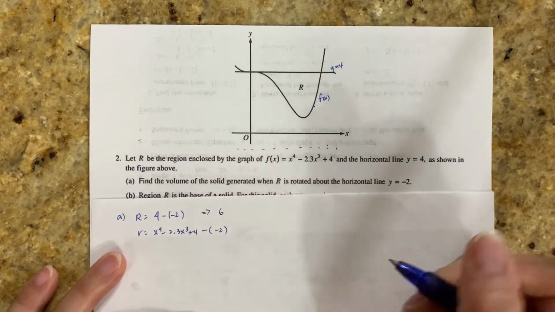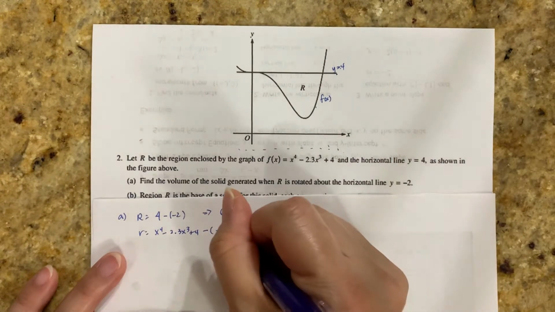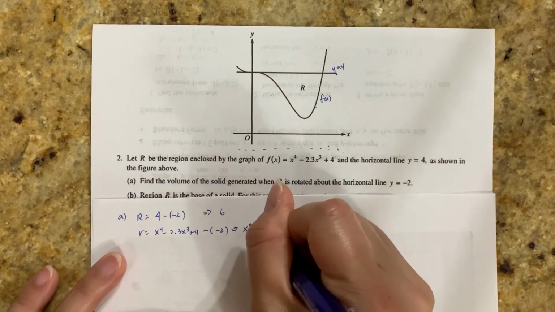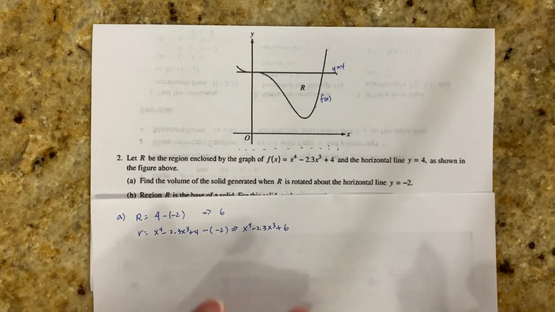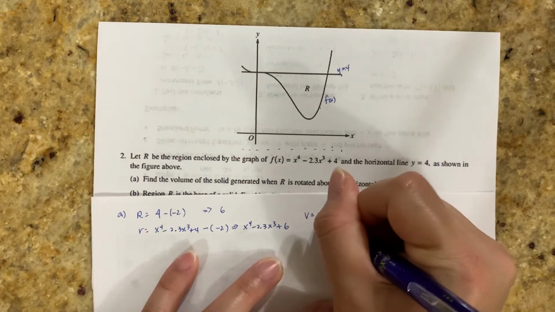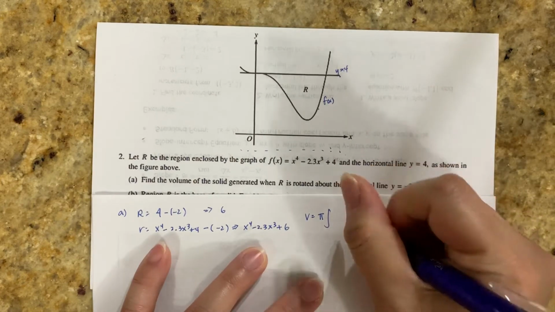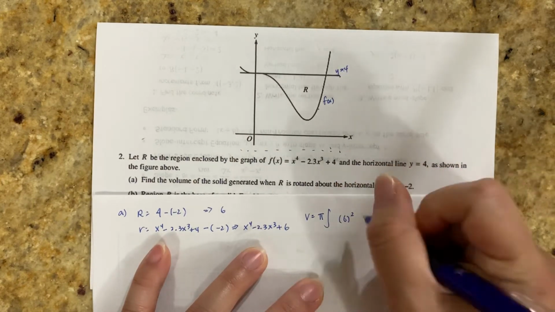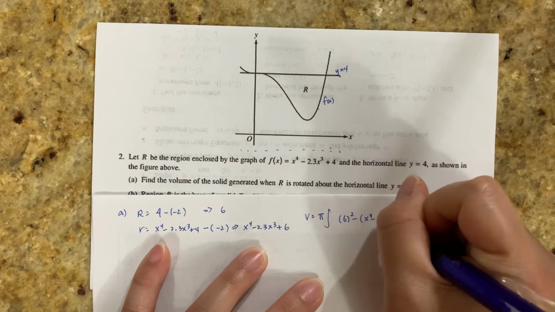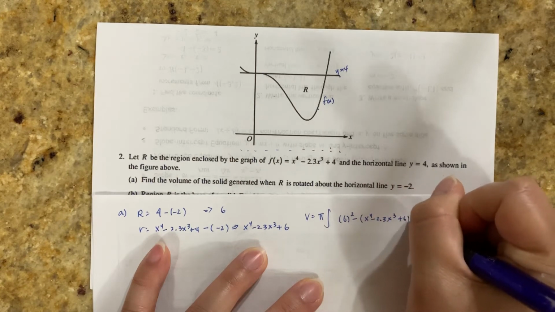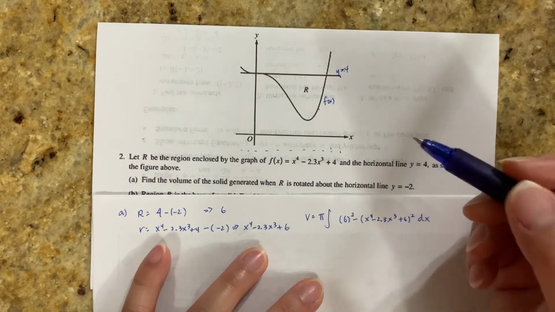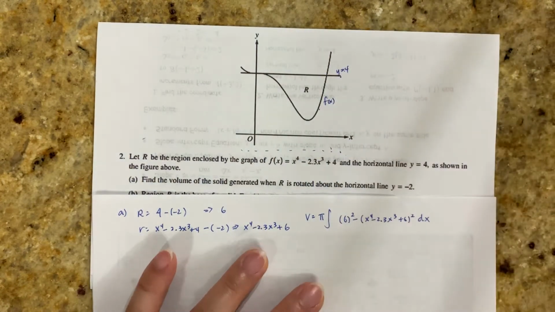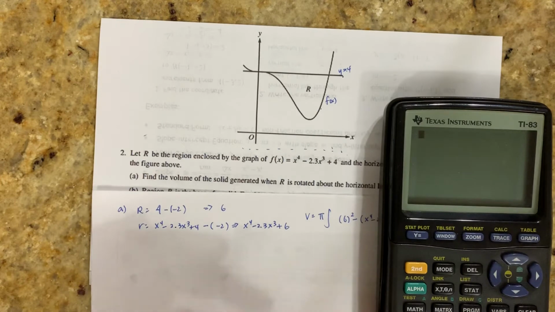So clean this up, this gives me 6, and clean this up, x to the fourth minus 2.3 x cubed plus 6, all right? And now the volume is pi r squared, right? So pi of big R squared minus little r squared dx. But where am I integrating, right? What's the first intersection? What's the second intersection? So I don't know that. That's why this is the calculator portion.